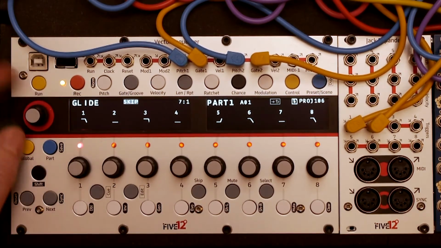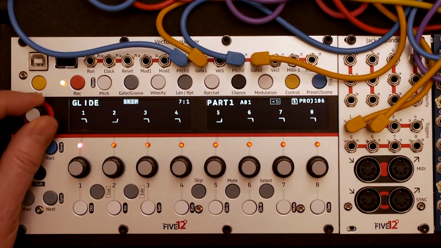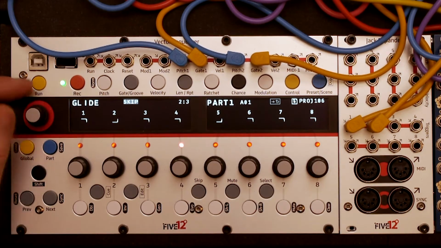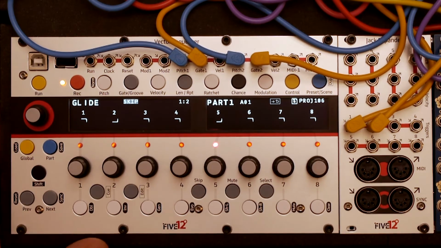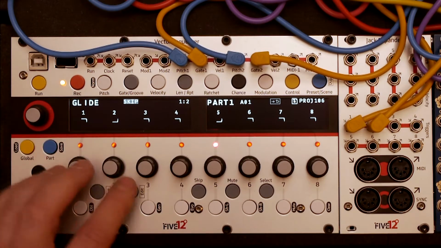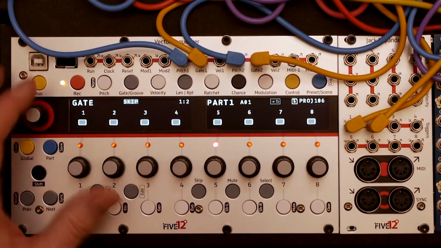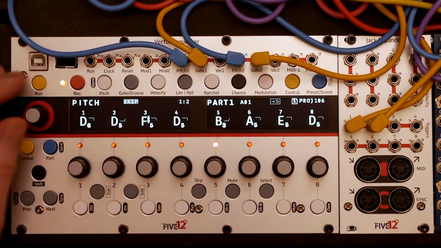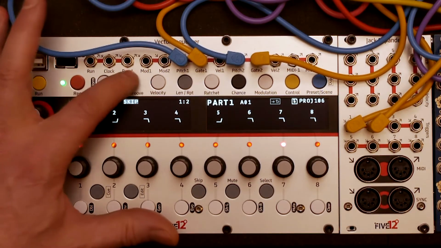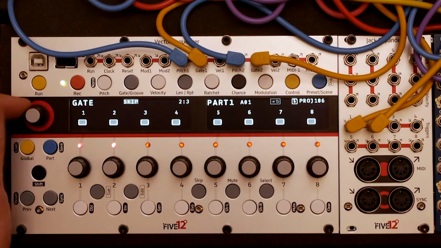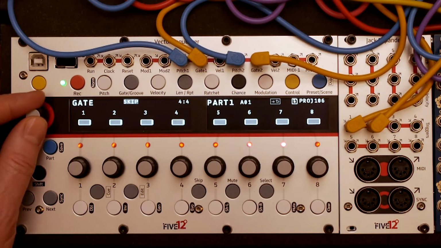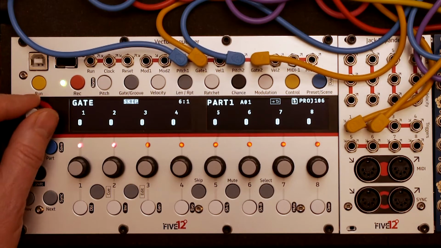Of course, we can use Encoder 9 to edit them all together. And of course, glide time, which always happens at the end of the step, or at least that's where the target is, and gate time interact with each other. So if I turn a little bit of glide on every step, a moderate amount, and then start playing with the gate time for longer gates, we have a more obvious glide.